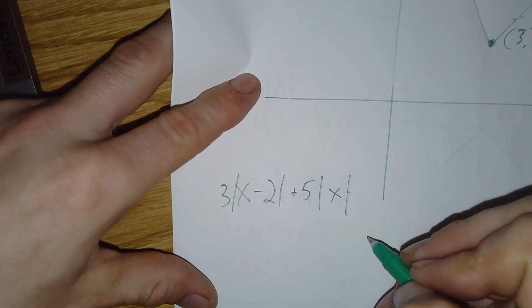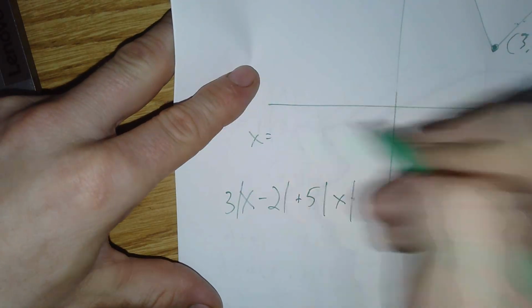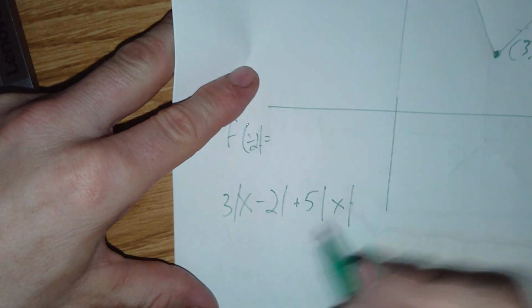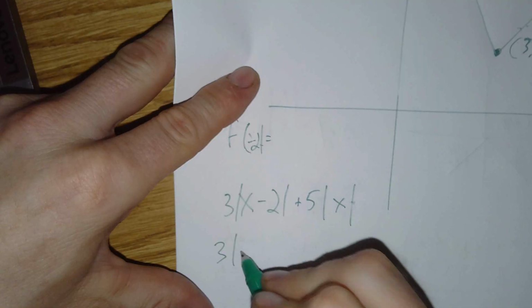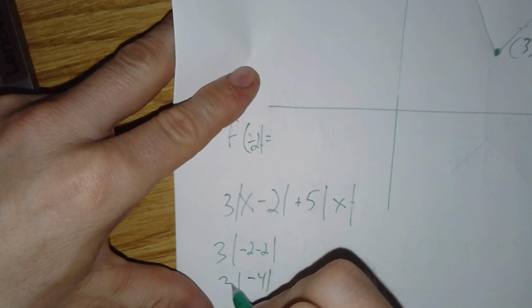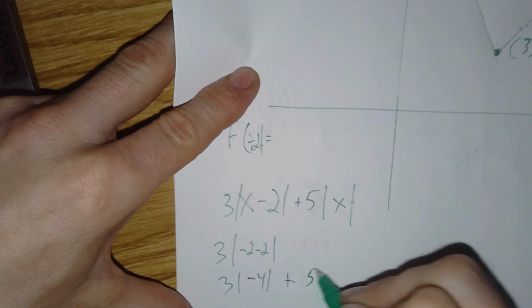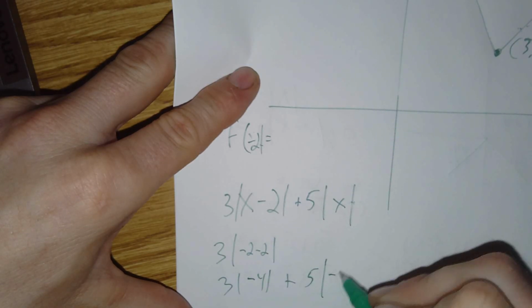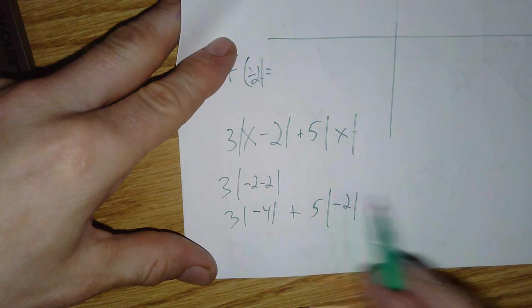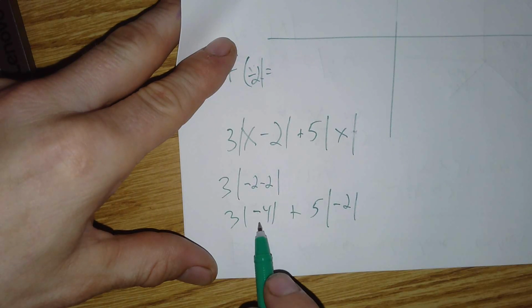It's not equal to anything, and I say, hey, solve for f of negative 2, right? Well, this becomes 3 times the absolute value of negative 2 minus 2, which is negative 4, plus 5 times the absolute value of negative 2, all right? So in this case, this isn't equal to anything, so I can change the sign, I can change this to just a positive.